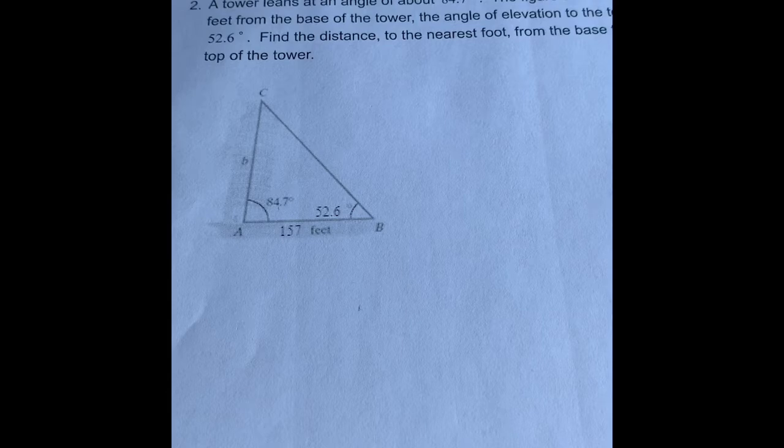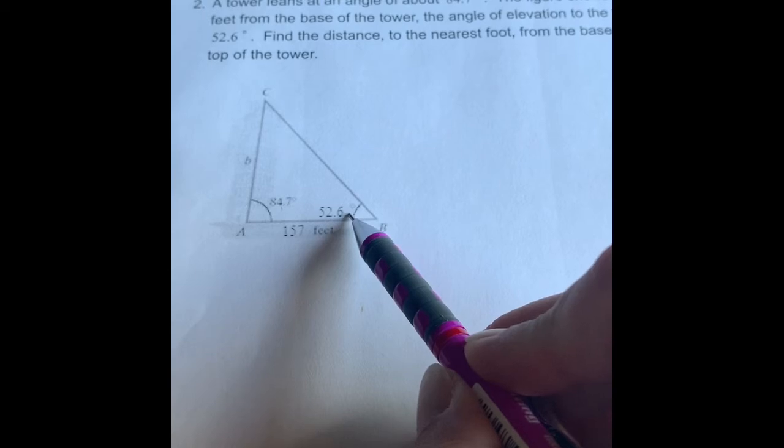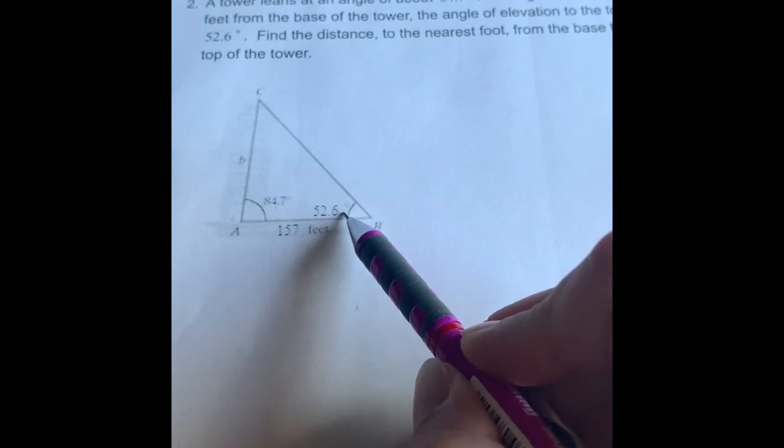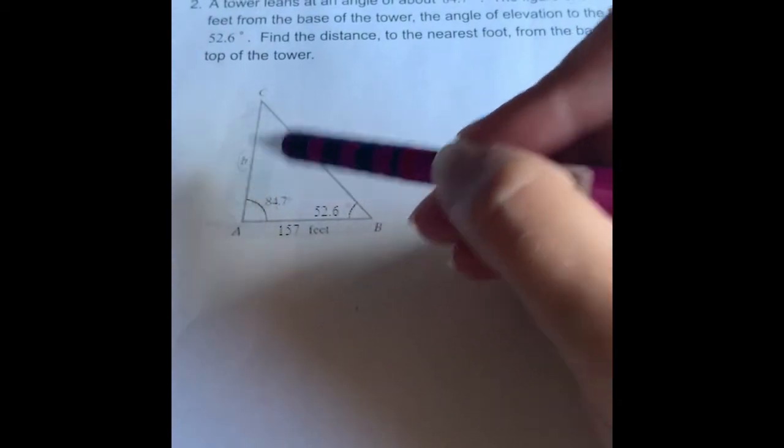The angle of elevation to the top is 52.6 degrees. So you see that angle reflected here. Find the distance to the nearest foot from the base to the top. So you can see that they have that labeled B. So we're only trying to find B here.